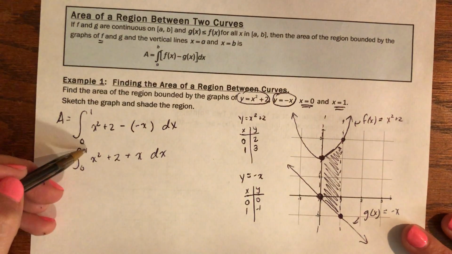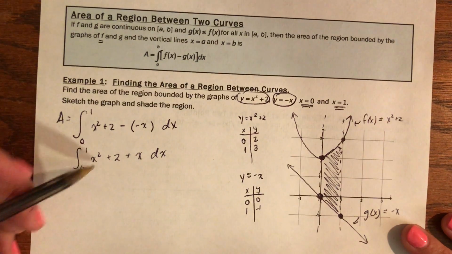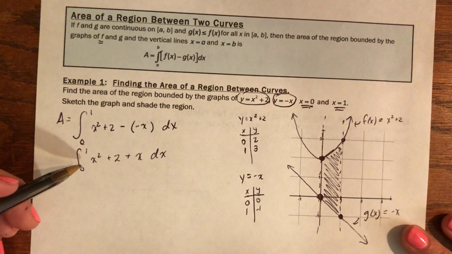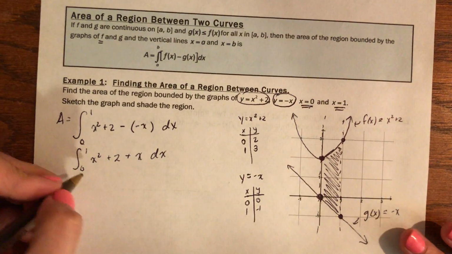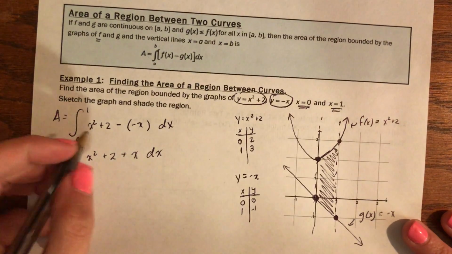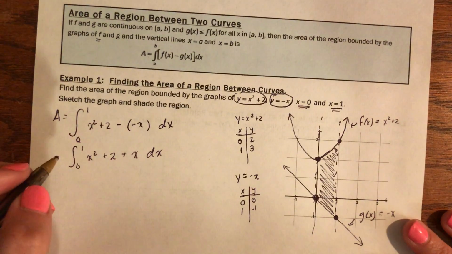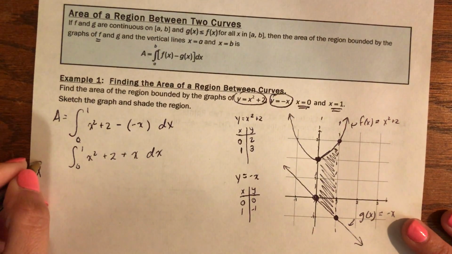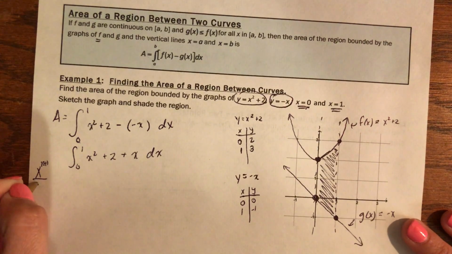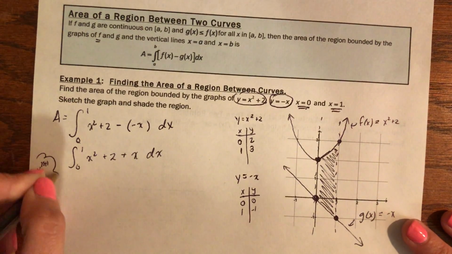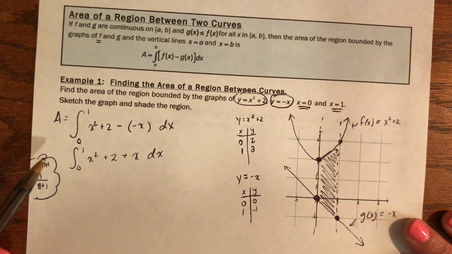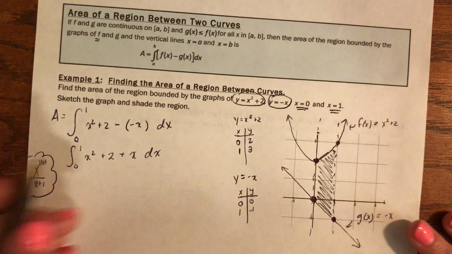And since this is a definite integral, we're going to be integrating and then applying the fundamental theorem of calculus. Okay, so let's do the integration first. Here we can integrate each of these separately. You can use the reverse power rule. Again, as a refresher, this is the reverse power rule, x to the n plus 1 over n plus 1, right?